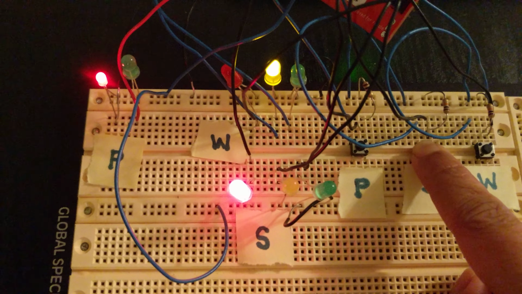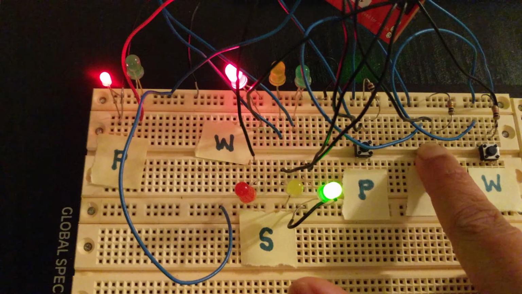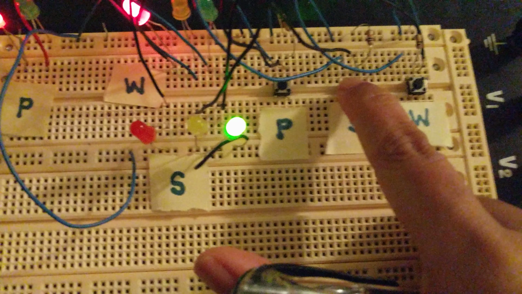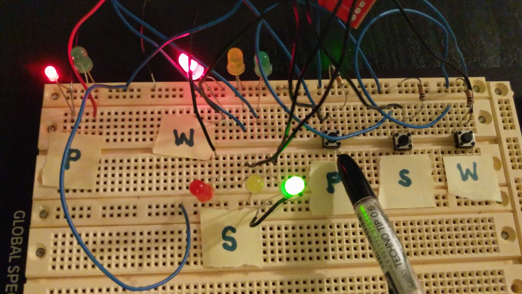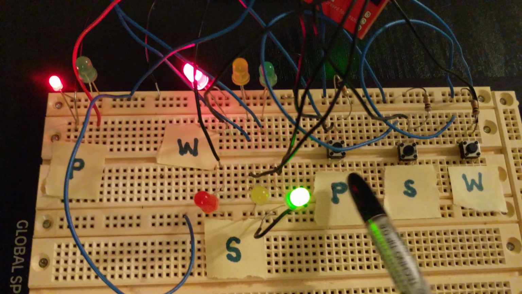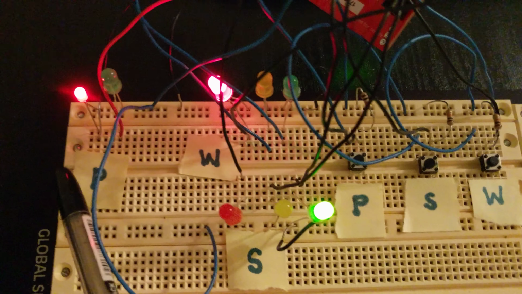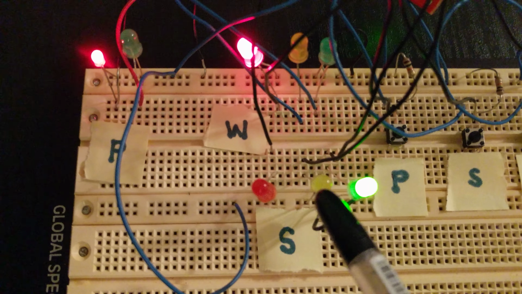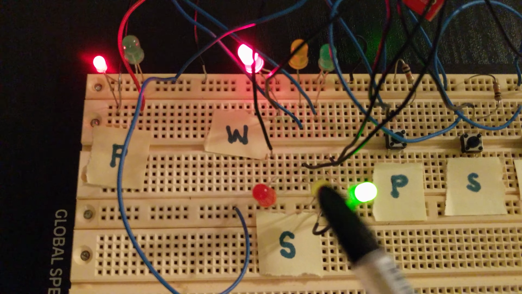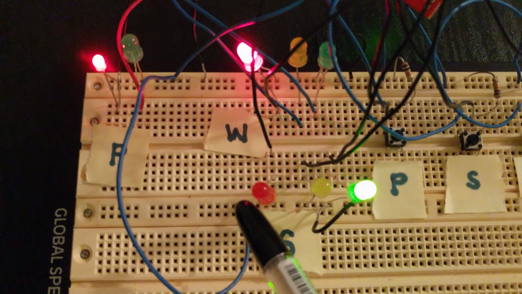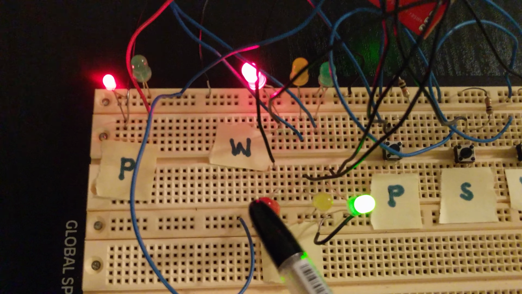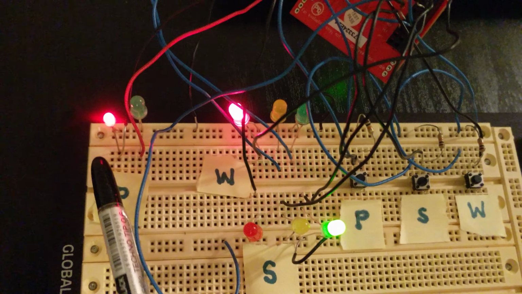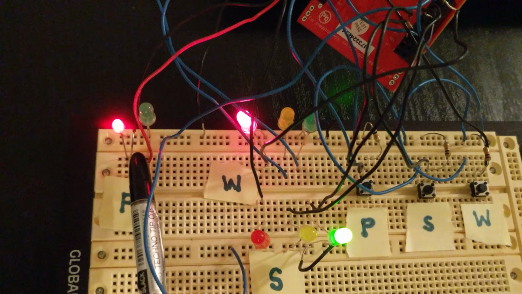So you can see on west it is red, on south it is green, and on the pedestrian side it is red. Now when I press the switch for the pedestrian, then the signal on the south side will first turn yellow, then after some delay it will turn red, and when it becomes red, at that moment the pedestrian signal will become green.